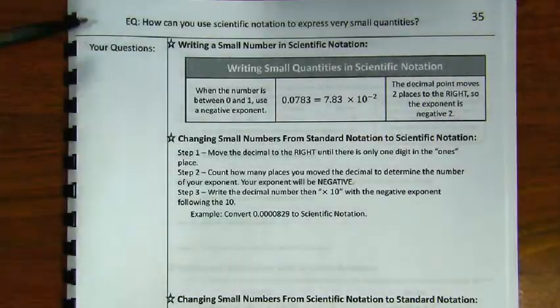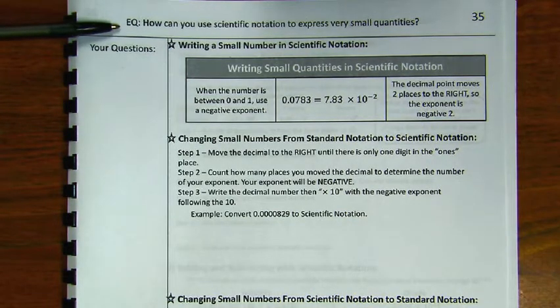Tigers, we are talking about page 35 of your notes today. Today we're going over scientific notation with negative powers of 10. So our essential question today, guys, is really similar to our previous essential question on page 34. This one is, how can you use scientific notation to express very small quantities?